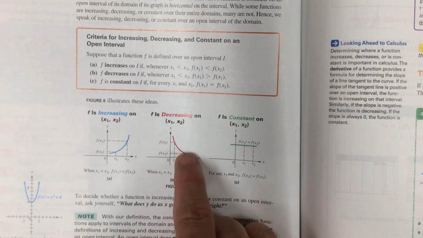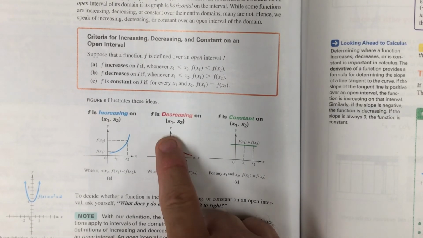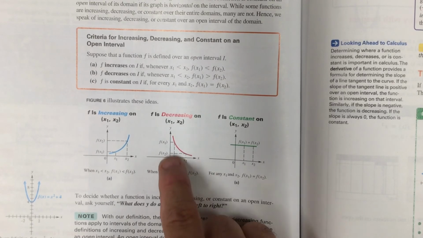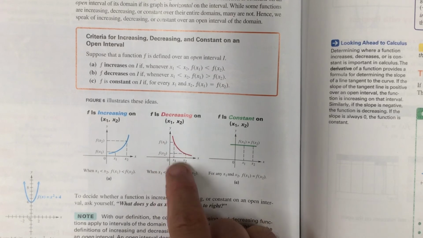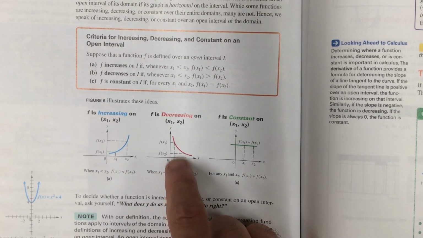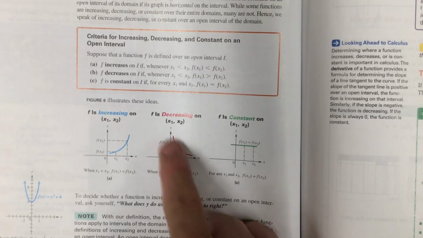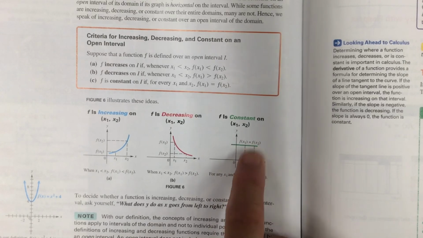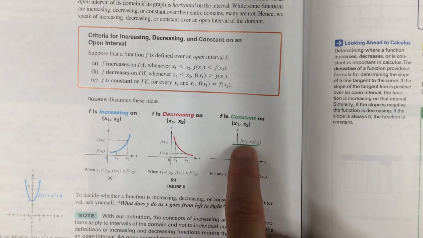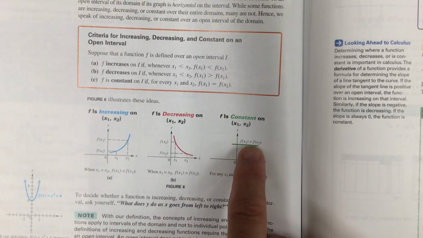This is what it looks like to be decreasing. Once again, x1 is greater than your x2. Your y1 is also greater than your y2. Both of those things are true along this particular function or graph. So this graph is decreasing along this interval from here to here. And then horizontal flat line, no matter which x you put in, you get the same exact y values. Your y1 is equal to your y2. That means this function is constant along this interval.